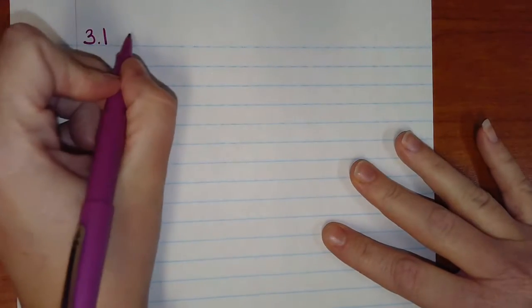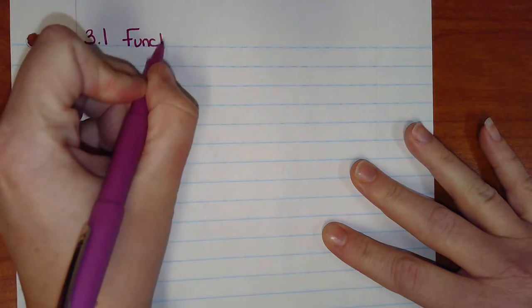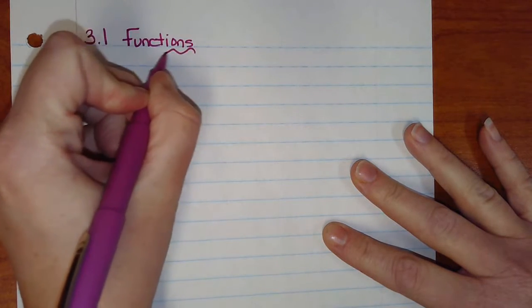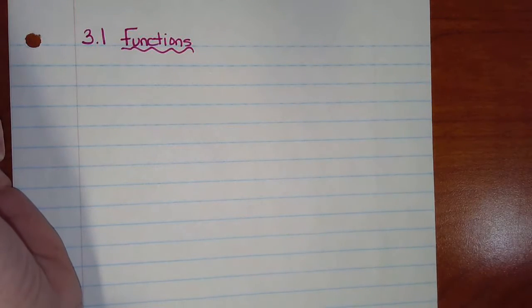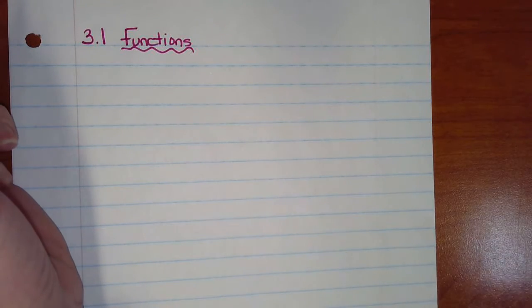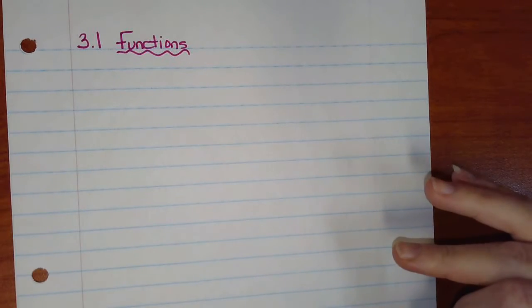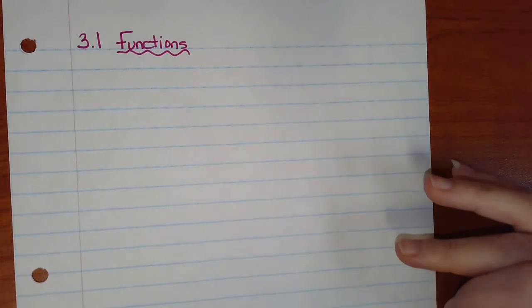Okay, today we are starting our new unit, and you're going to see me taking notes a little differently this unit. Instead of note packets, I've moved to just taking notes by hand. So we are in section 3.1, and today we are going to be talking about functions. Yesterday you would have done all of that research and looked up some different terms, and we are going to be covering those terms again today.